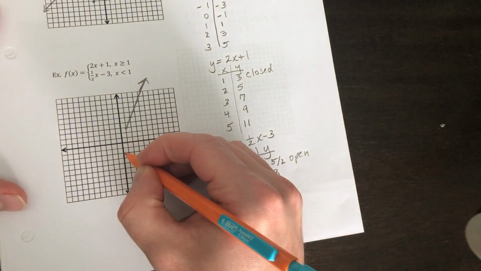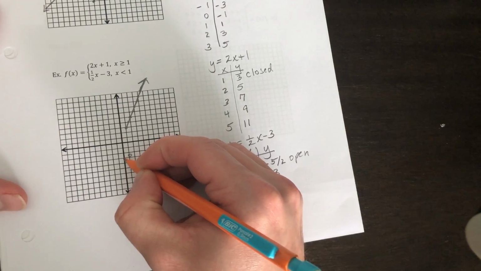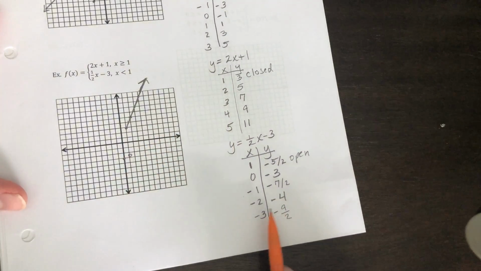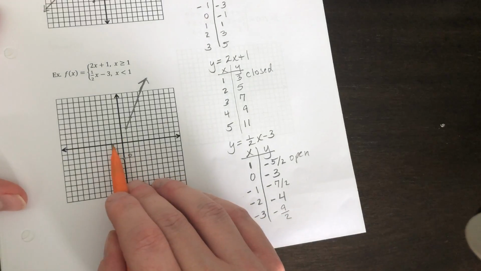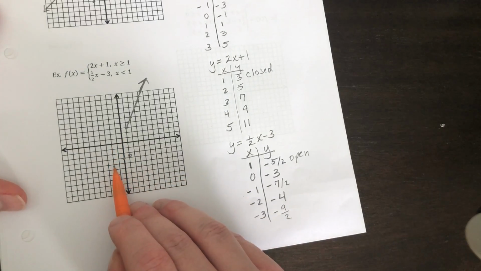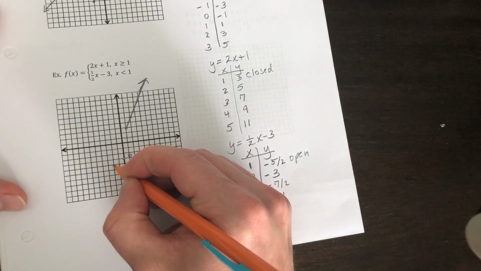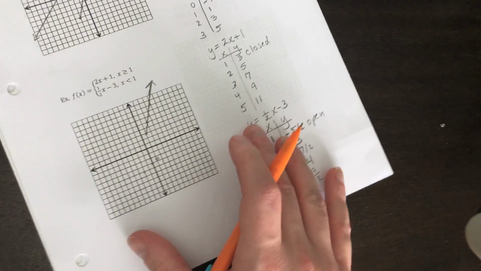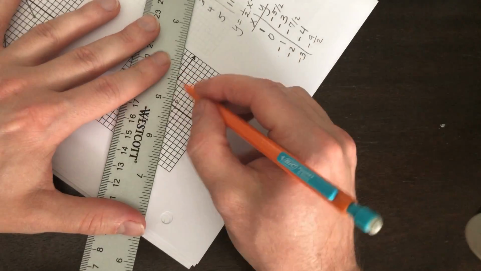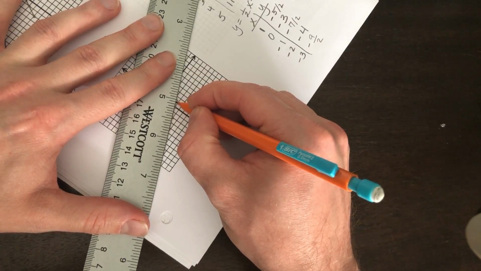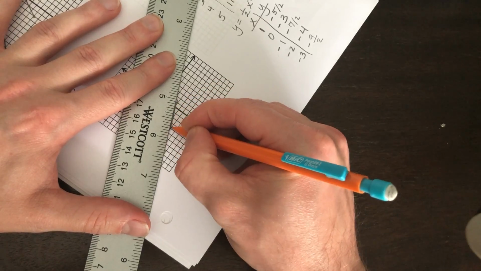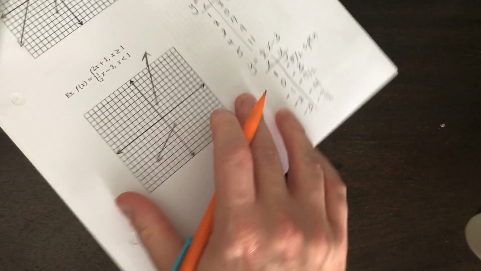0, -3, like that. Let's plot -2, -4. Okay, so it'll look something like that. Okay, it doesn't have to be perfect.